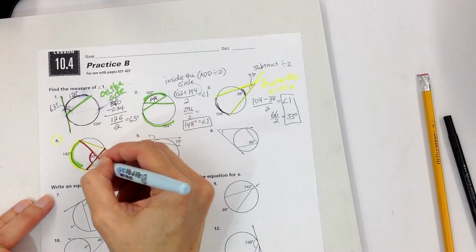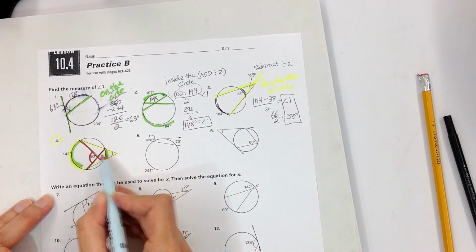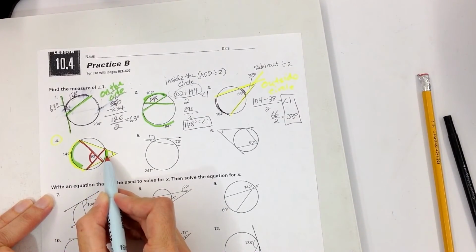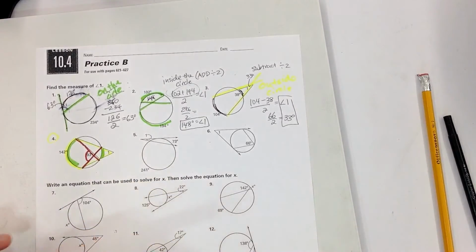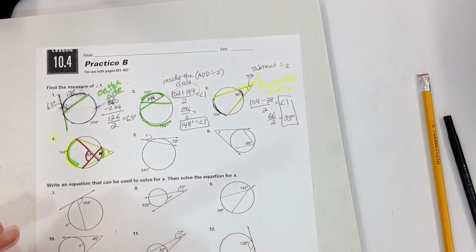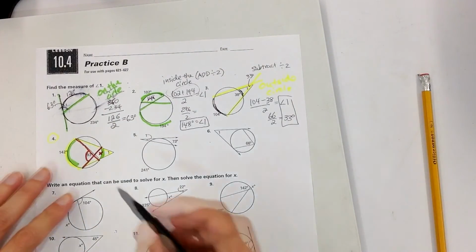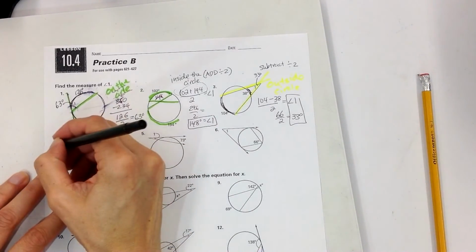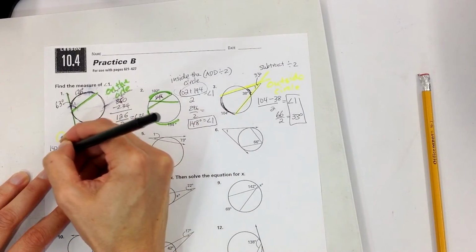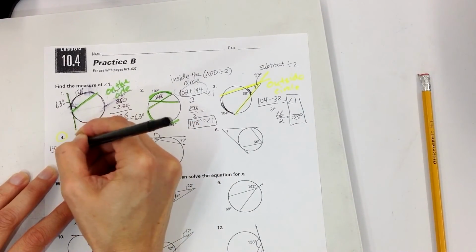Since we know this is 93, can we add these two together and divide by 2 to find what this is? I'm going to call this x for right now, since it's not labeled. So 142 plus x, divided by 2, equals 93.